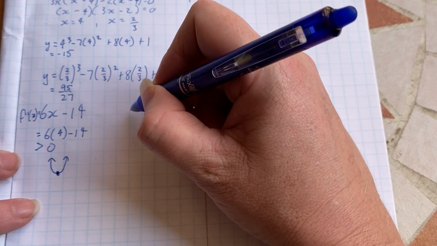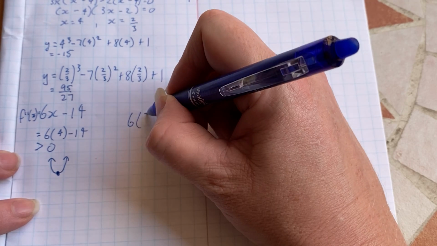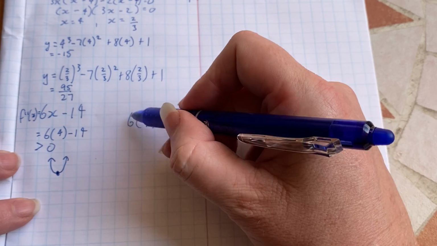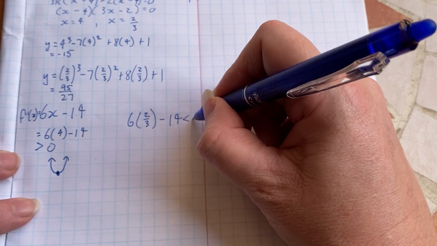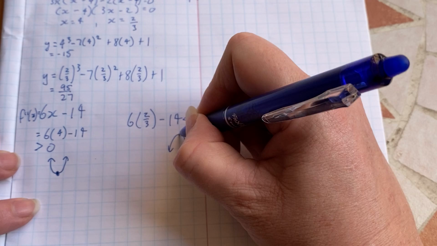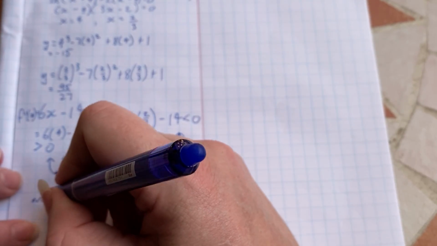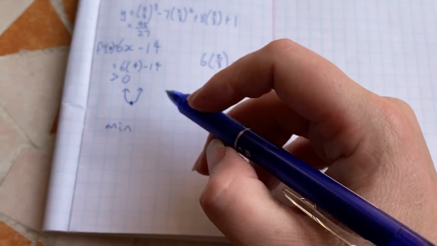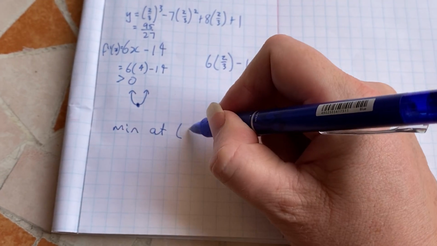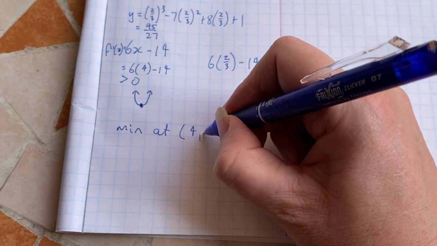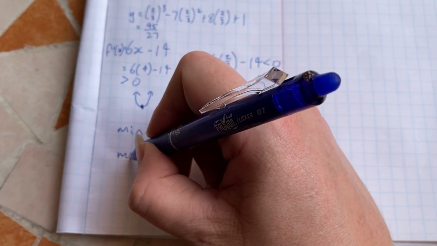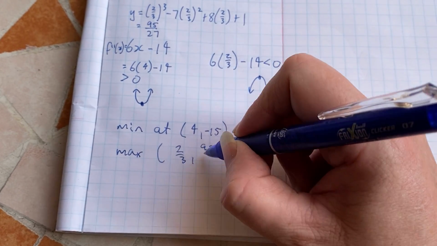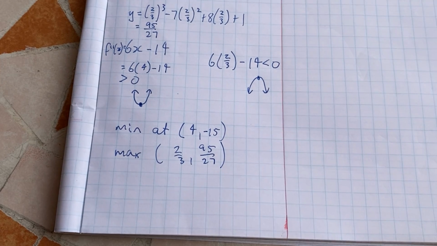And for the other one, 6 times 2/3 minus 14. Now 6 times 2/3 is less than 6. 6 minus 14, that's got to be negative. So that's a maximum turning point. So to summarize, we have a minimum at 4, negative 15, and we have a maximum at 2/3, 95 on 27.